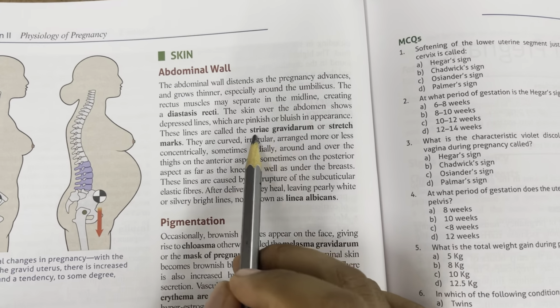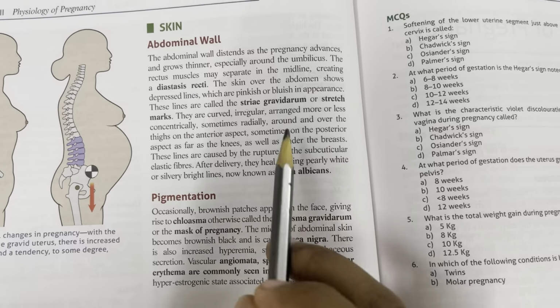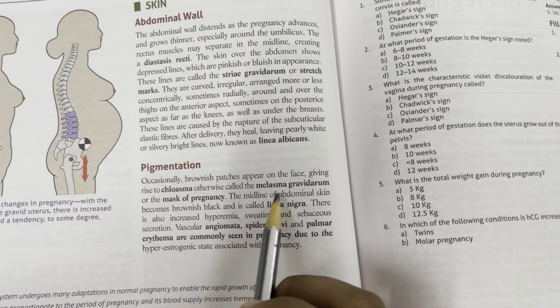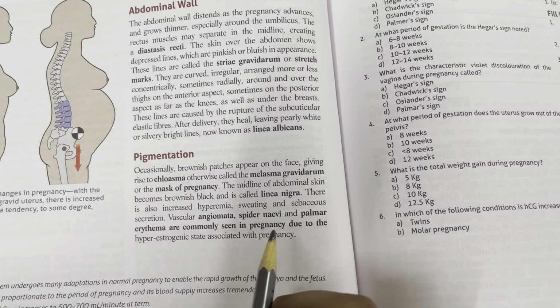Okay, so you can have striae gravidarum or stretch marks. You can have linea albicans also. And you can have linea nigra and chloasma or mask of pregnancy. You can have, because of hyperestrogenism, spider nevi, palmar erythema, etc.